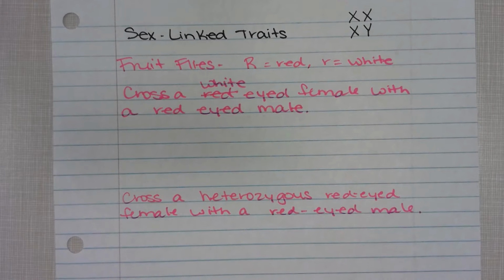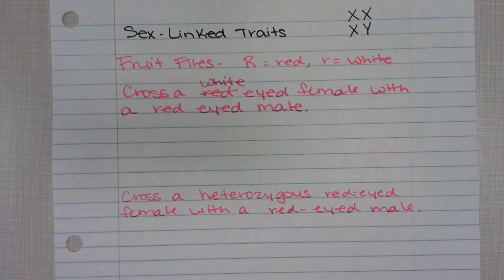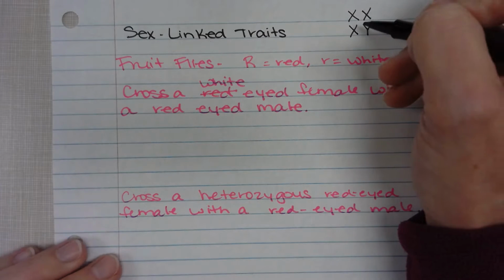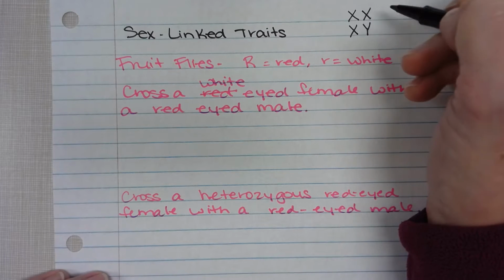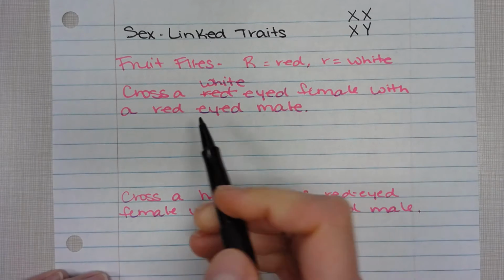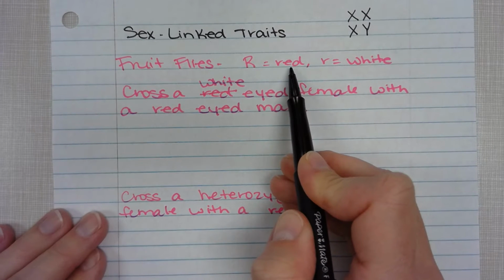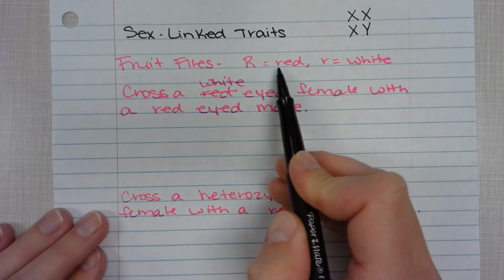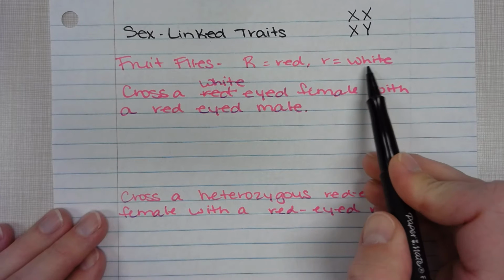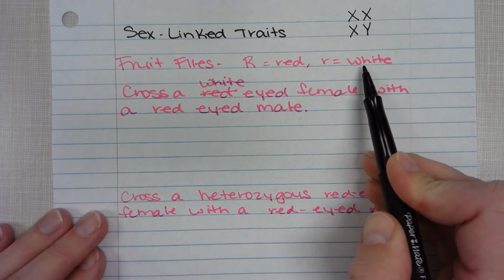If we're looking at fruit flies, eye color in fruit flies is a sex-linked trait. Eye color is held on the X and Y chromosomes of fruit flies. So let's look at an example. Capital R indicates a dominant red eye color, where lowercase r is white. White is recessive. White eyes is recessive.